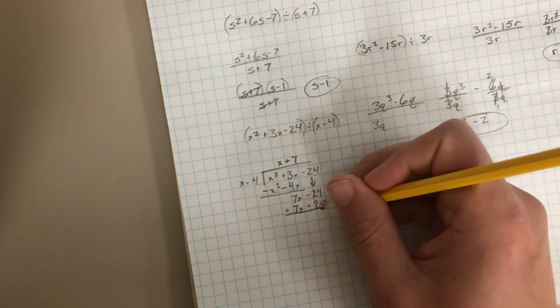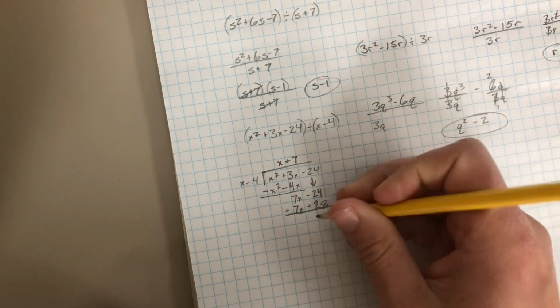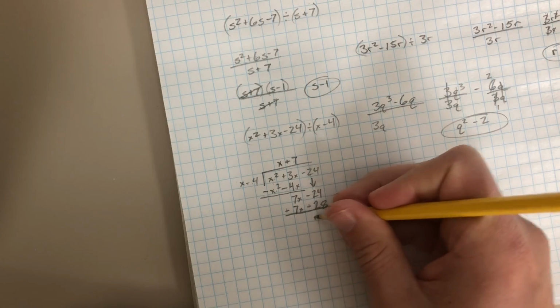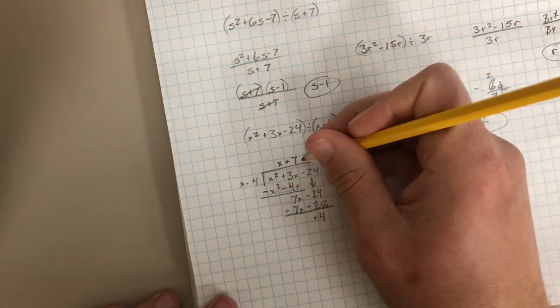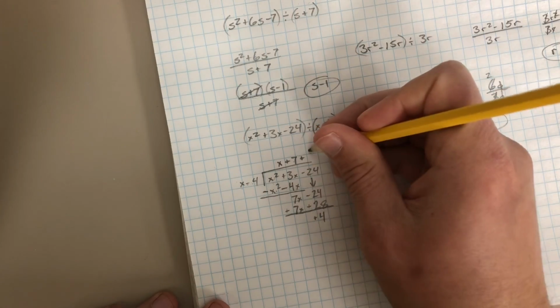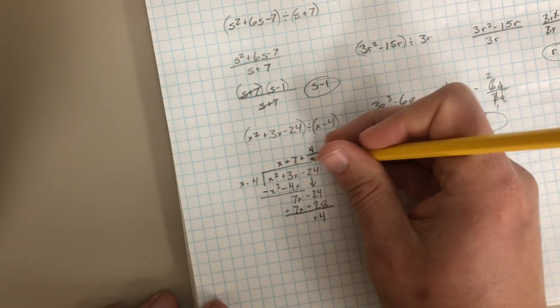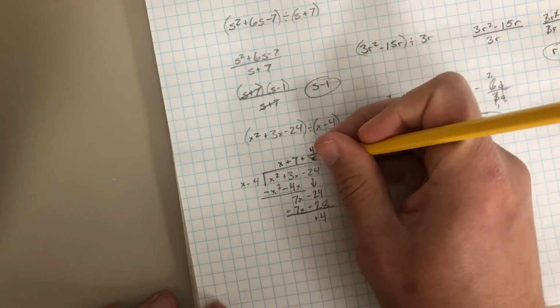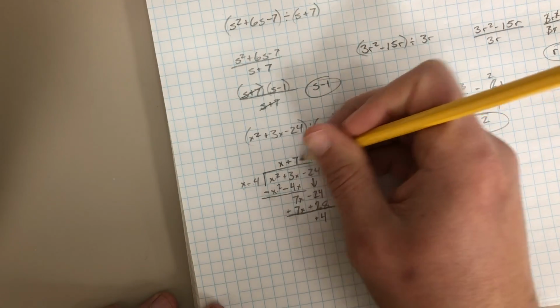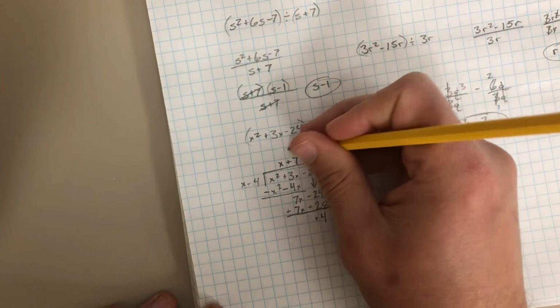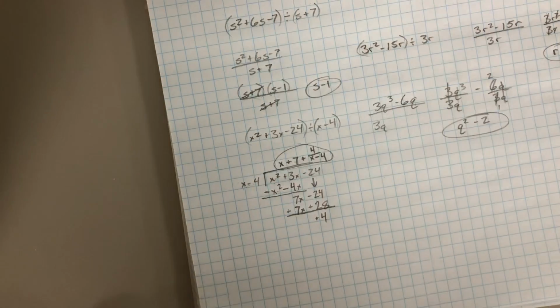So a negative 24 and a positive 28 would be a positive 4. Now what do I do with that 4? It's positive 4, so it's plus 4, and I'm going to put it over my divisor, x minus 4.